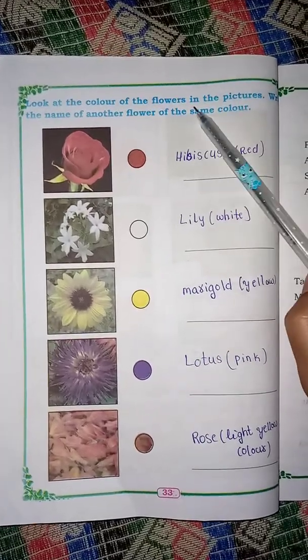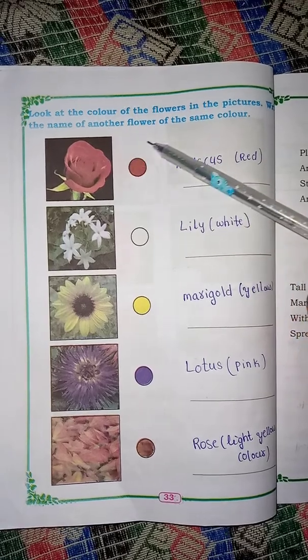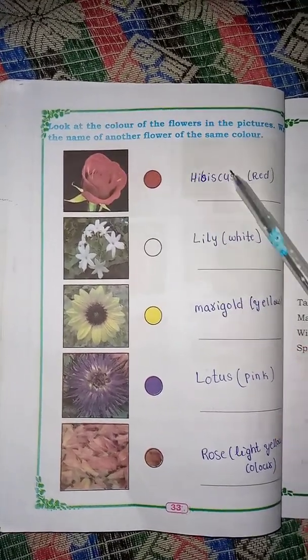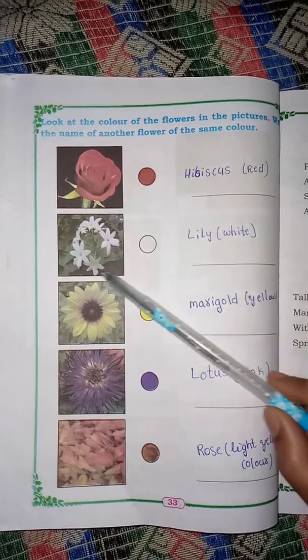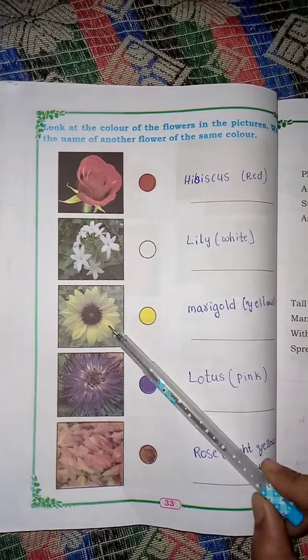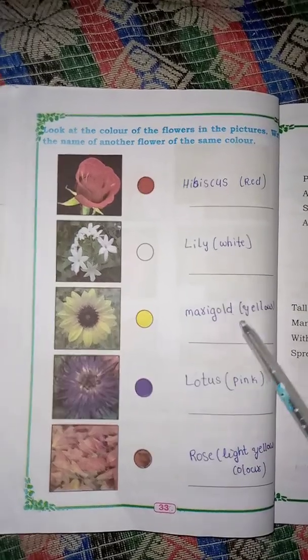Look at the color of the flowers in the picture and write the name of another flower of the same color. So this is the red color. Another red color flower is hibiscus. This is the white color flower. Another white color flower is lily. This is the yellow color flower. So another yellow color flower is marigold.